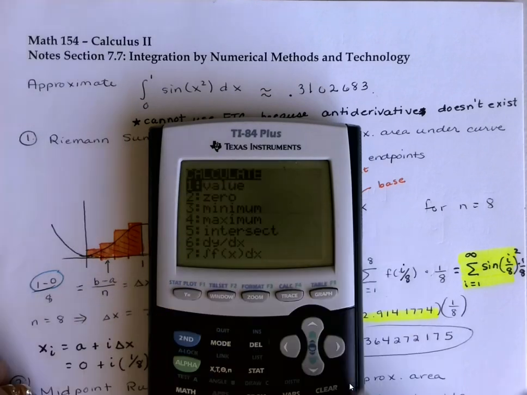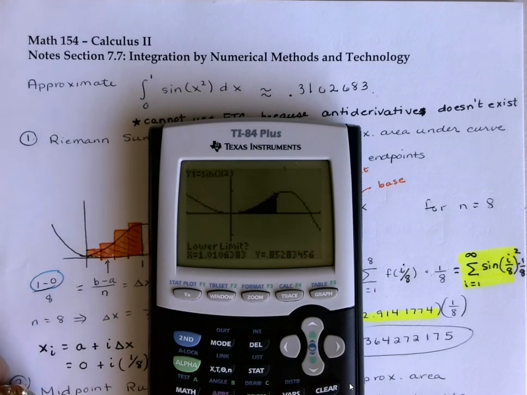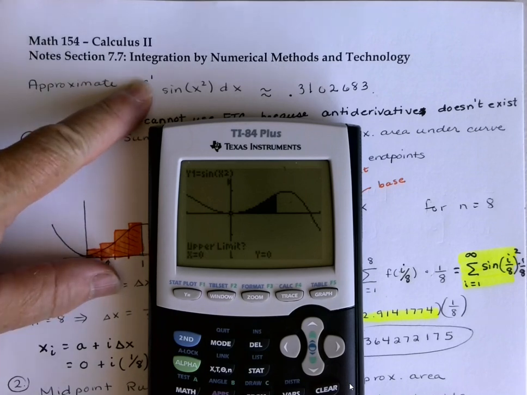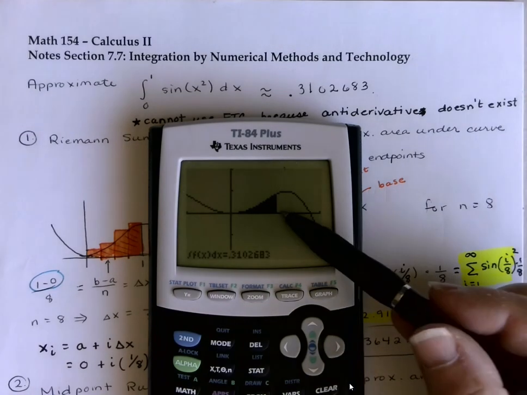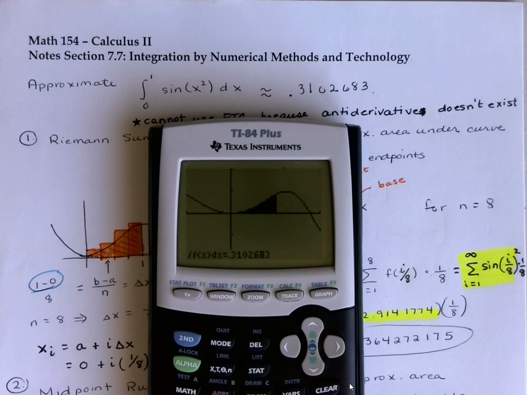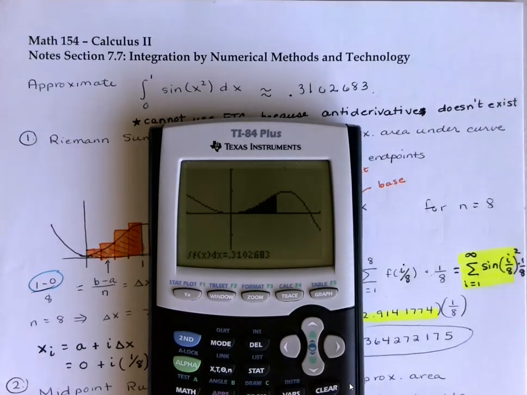I went to Second Calc and chose option number 7. My lower limit is 0, and my upper limit is 1. In addition to drawing that for us, it gave me the value numerically of the integral. It is accurate to as many decimal places as the calculator shows, but of course there would be more decimal places that we're not seeing and that the calculator perhaps has not calculated for us. So the question becomes, where does the calculator get that? And I'd like to show you a little bit about that.